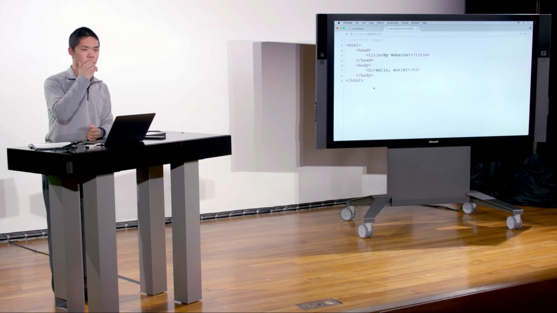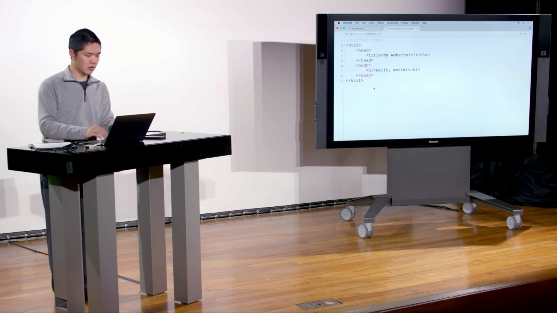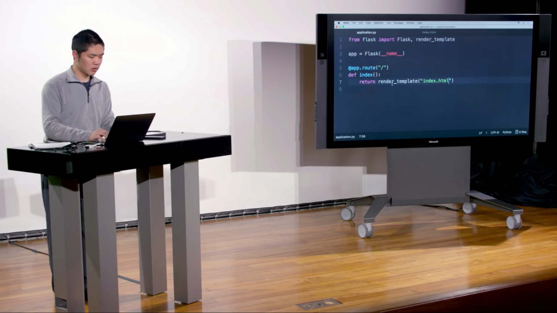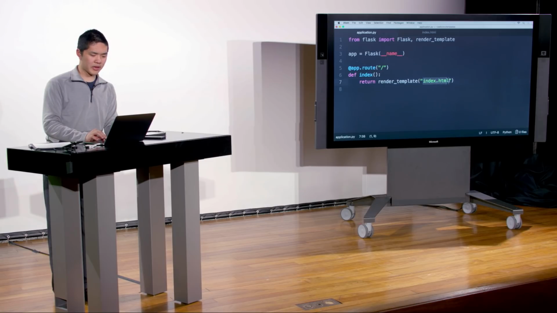Can you just give any function name, like index or whatever? Yeah, there. As index.html? No, the one after def. Oh, good question.